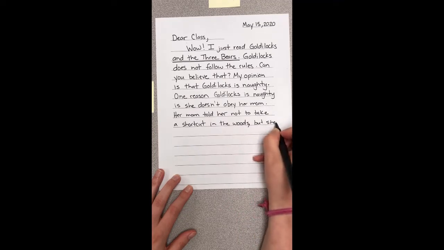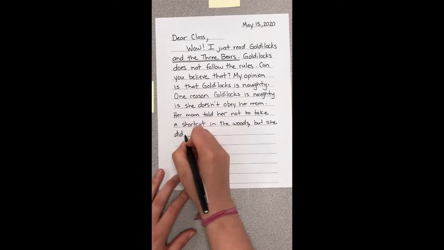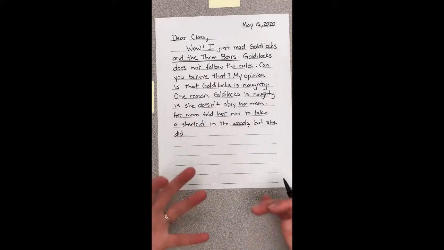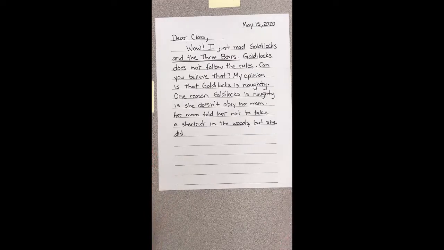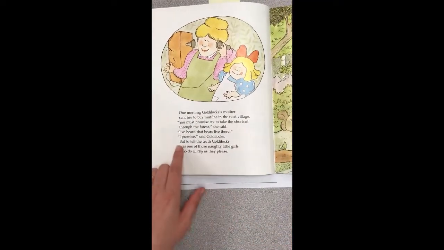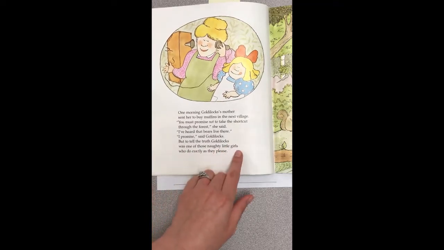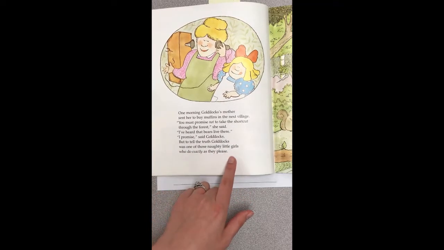she did. Now, friends, remember, we are working on quoting. So I want to use a quote to make this more convincing, like her mom told her not to go to the woods, but she did it anyway. So if I look at my book, I am going to pull this quote right here. It says, but to tell the truth, Goldilocks was one of those naughty little girls who do exactly as they please.